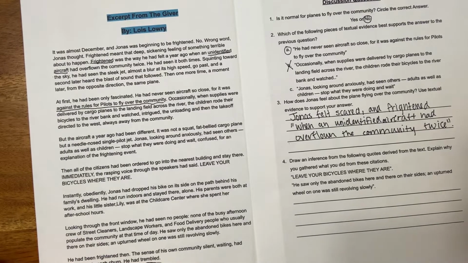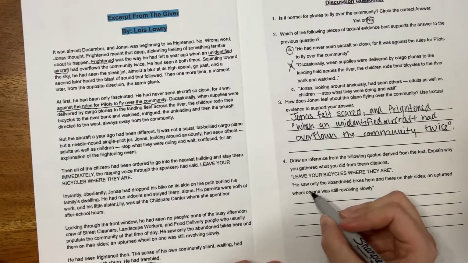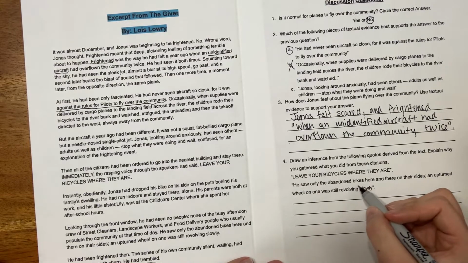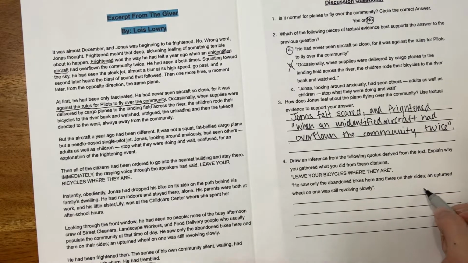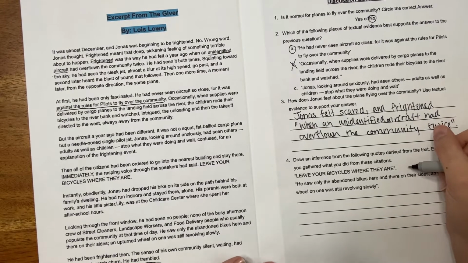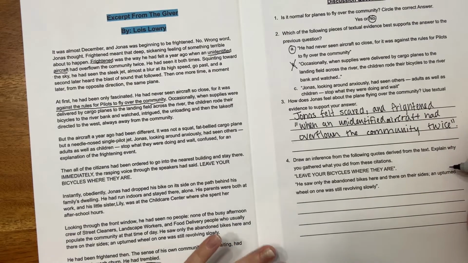What I gathered from these quotes is that the community mainly relies on bicycles for transportation. We see this especially with the second quote when he says he saw only the abandoned bikes here and there on their sides, especially because it comes after the quote of when he talks about how people would normally be doing their jobs in the community. The speaker of the community also instructed every citizen to leave their bikes where they were.